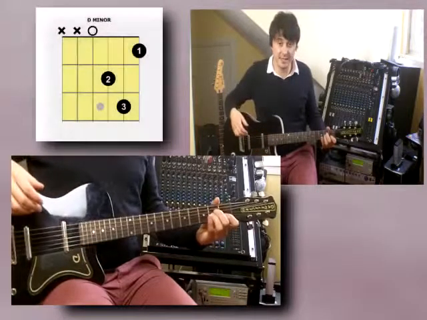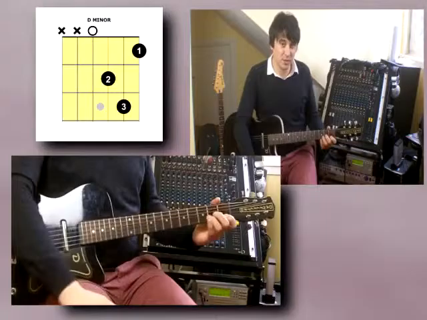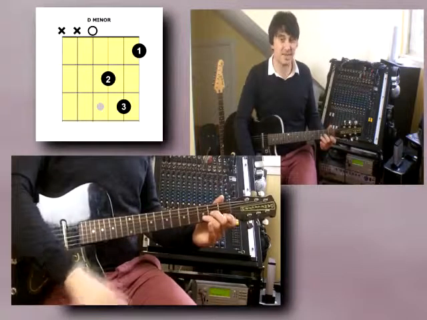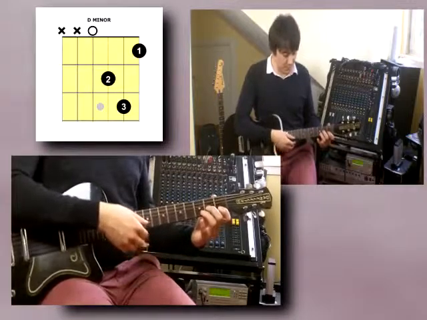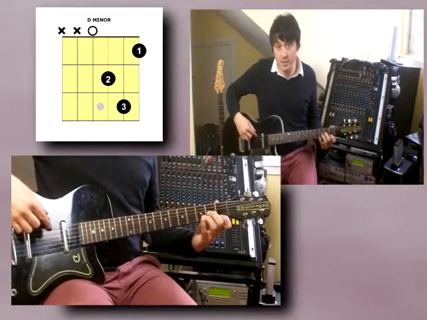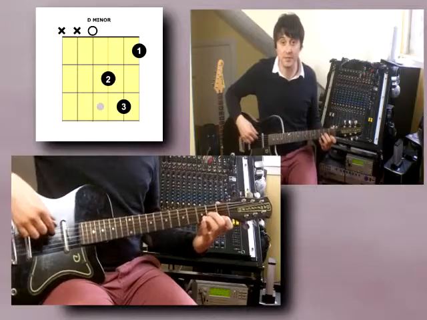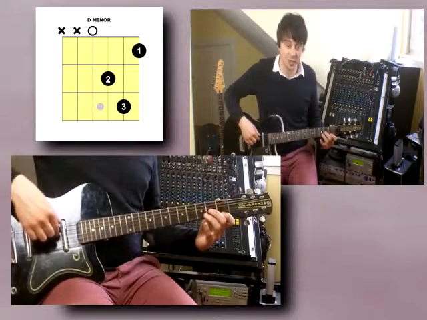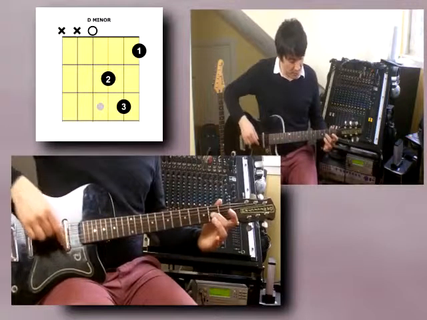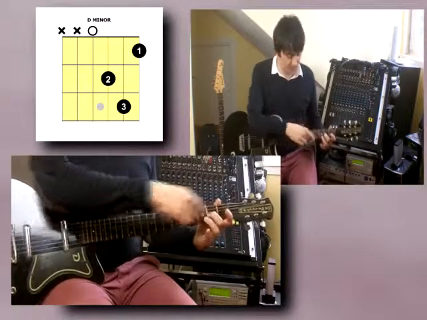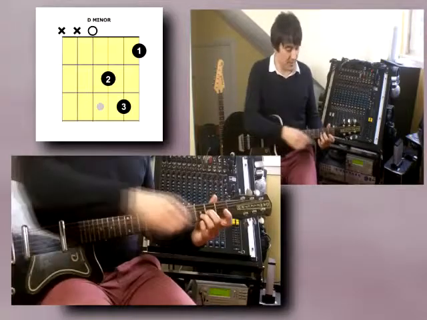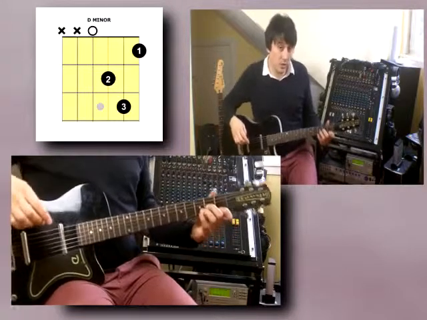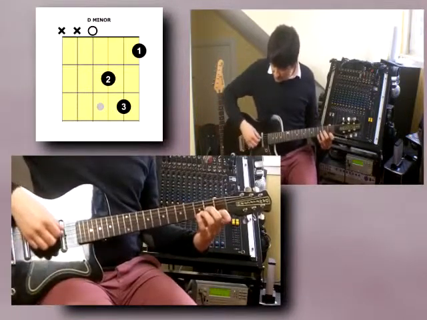Next chord, D minor. D minor is a tricky one. I think that's probably one of the harder kind of beginner chords you're going to look at, so persevere with it. You will get there with these things. We're not going to play the low E or the A string. The D string is the open string. Finger 2, fret 2 of the G string. Finger 3, fret 3 of the B string. Finger 1, fret 1 of the high E string. And here's your D minor.